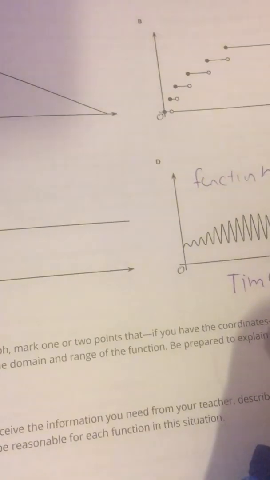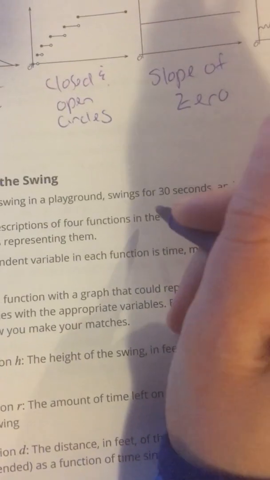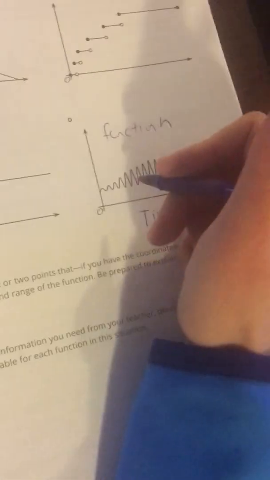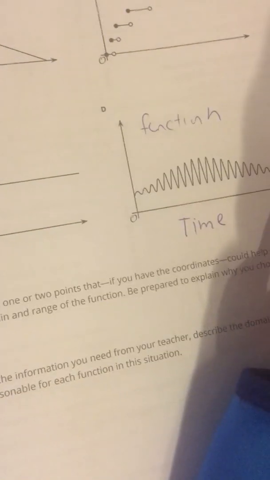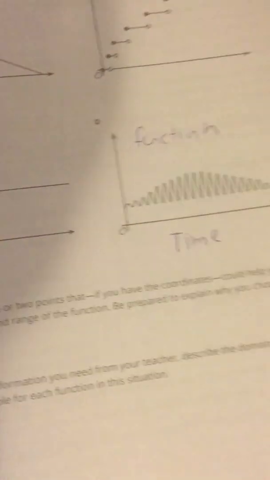So this is time, and if you read 11.2 carefully, every time is going to be through 1 through 30, so I know the last point right here is going to be 30.